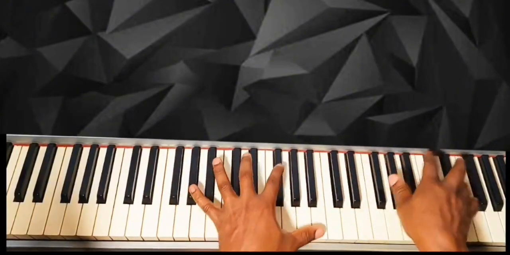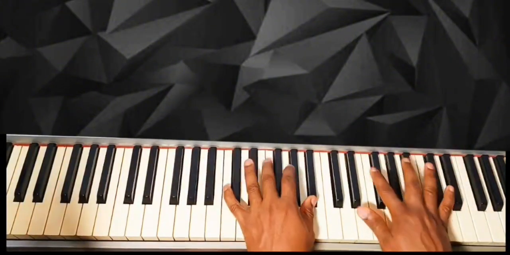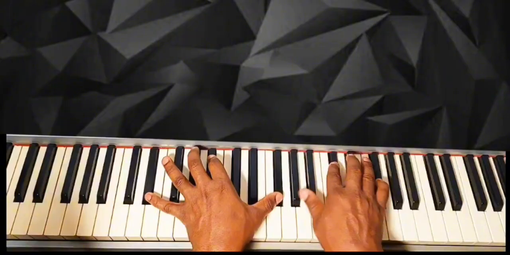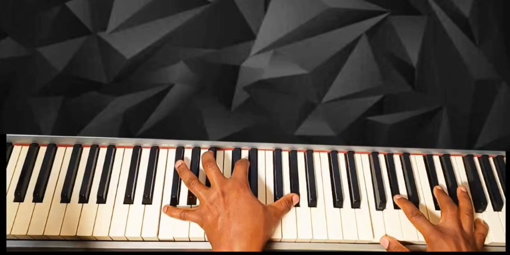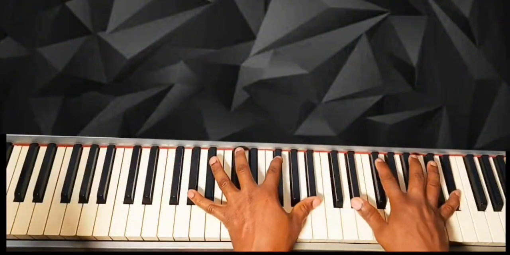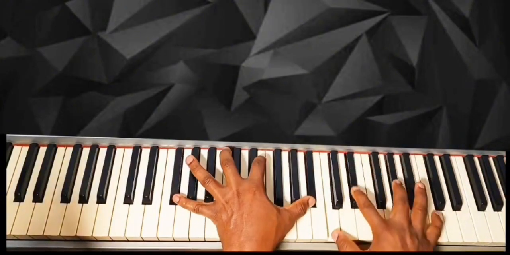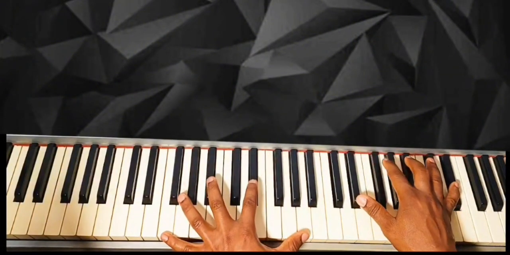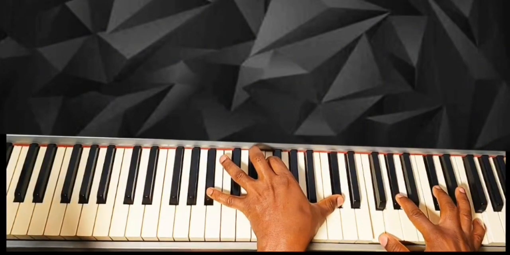So a simple way we can apply this: the flat 5, the 7, 3, 6 is in this song. You can use it in the song. That's the flat 5, that's the 7, this is the 3, the 6. You can change the 6. This is the 6, but I can always change it to this.